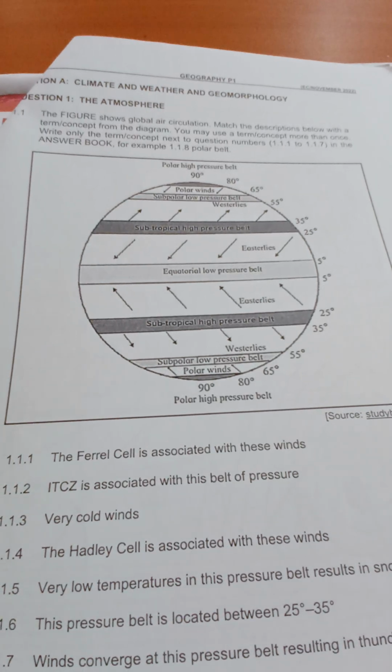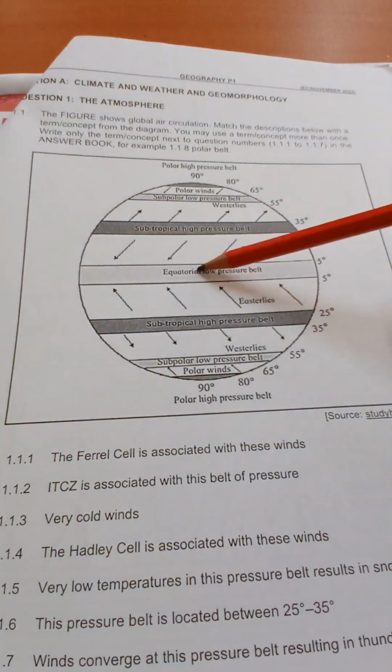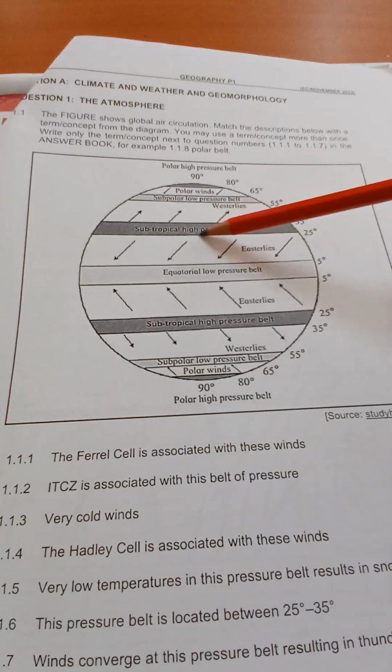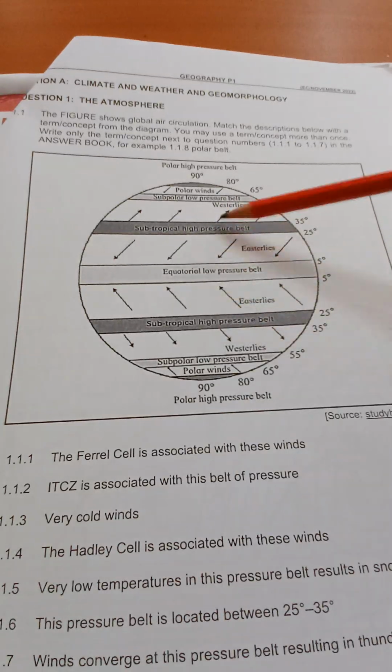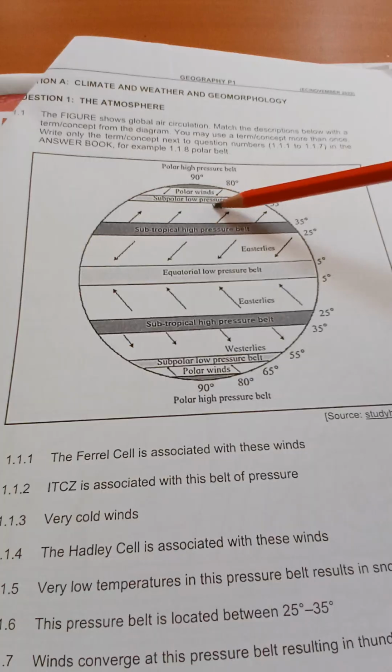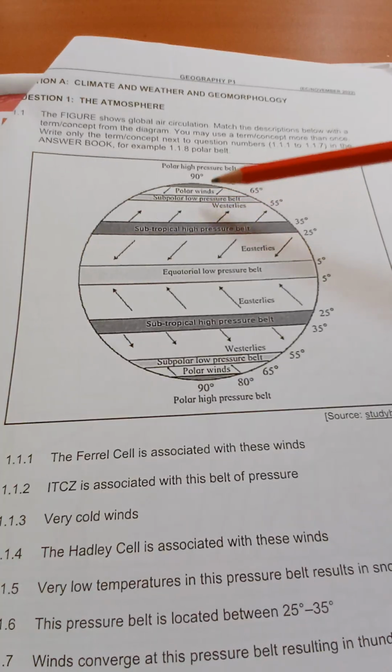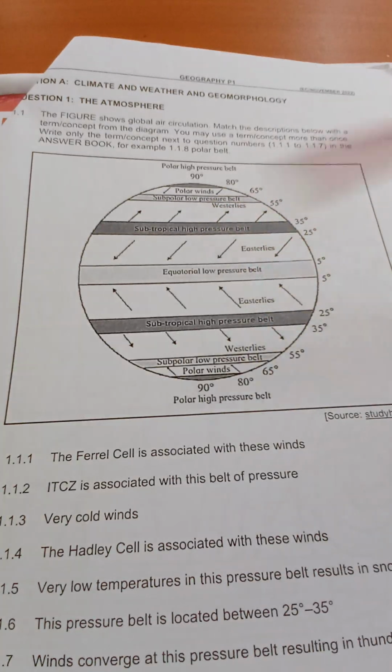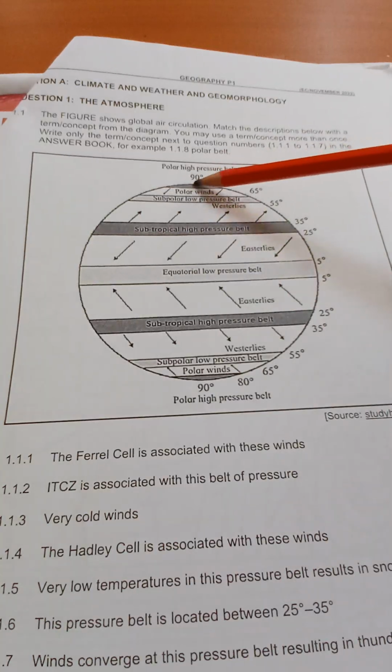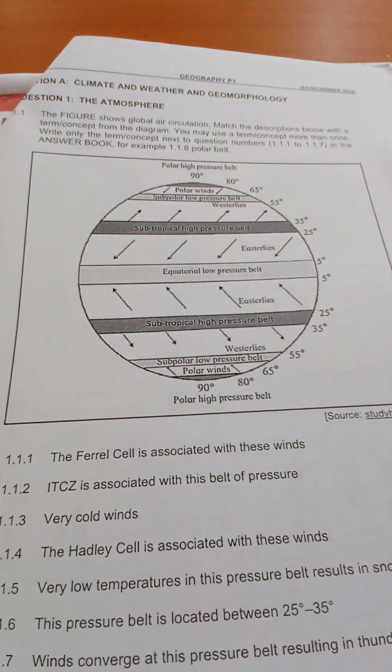So this is our global air circulation. The first thing I can talk about is that you need to be well versed with the pressure belts. That is your equatorial low, which is low pressure. Then you've got your subtropical high, which is both north and south of the equator. Then you've got the subpolar low, which is also both north and south of the equator. Then we also have the polar high. So this is your diagram that shows the pressure belts. It is also showing the planetary winds.